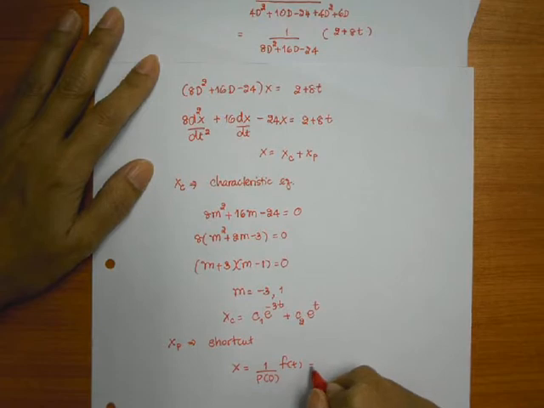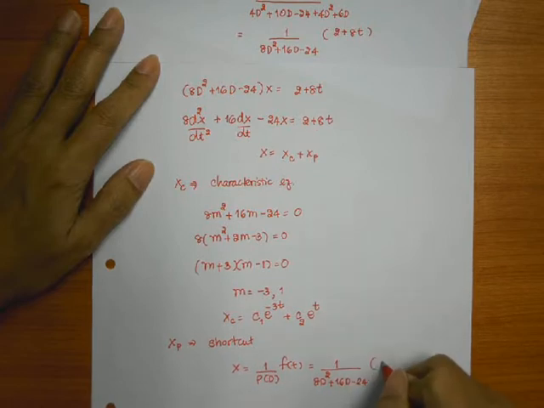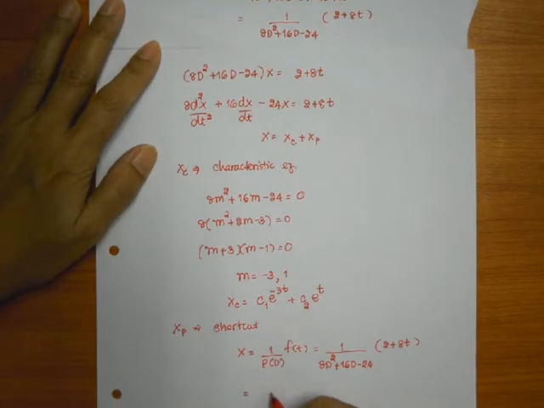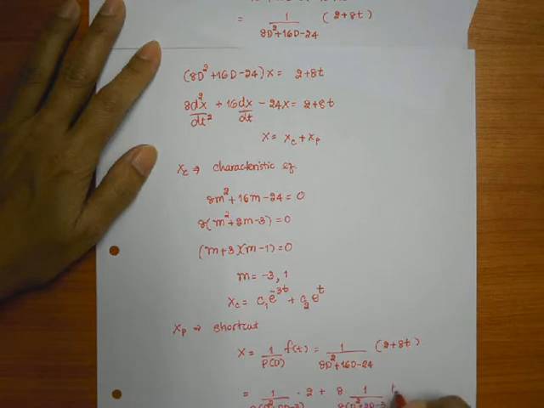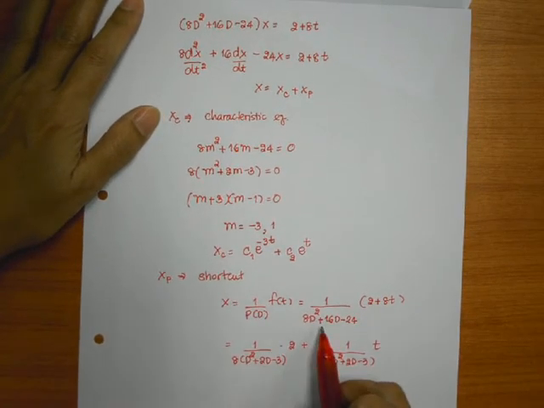Right, and now I know that my P(D) is equal to 8D squared plus 16D minus 24. I just take 8 out, okay, from my P(D).